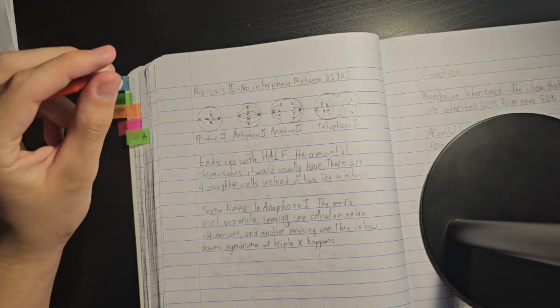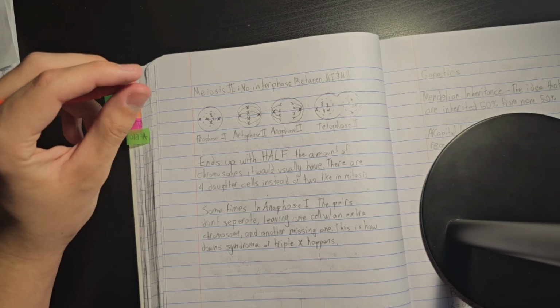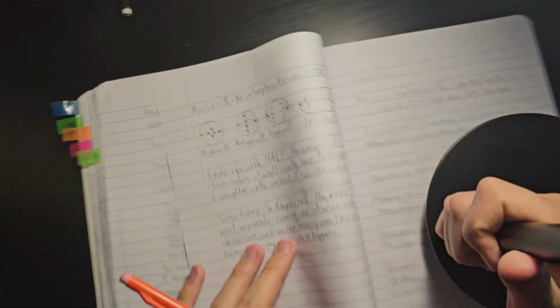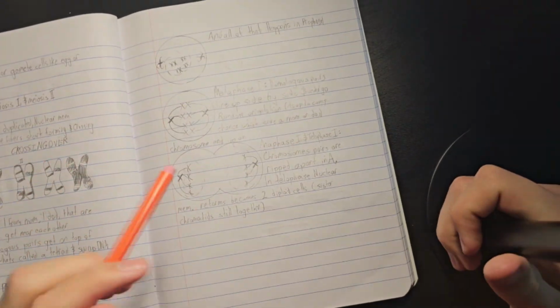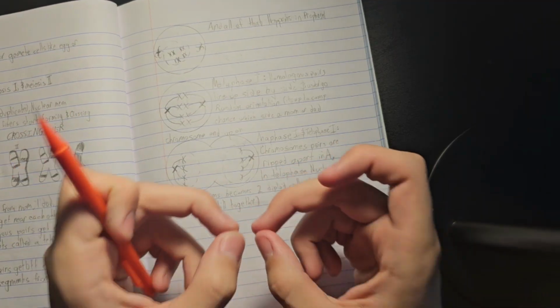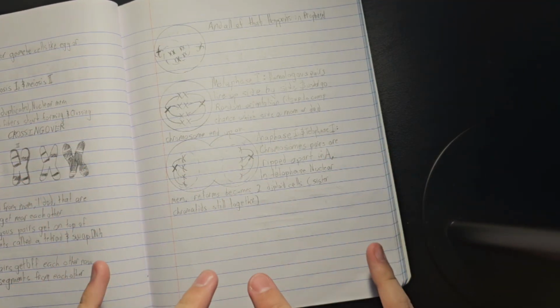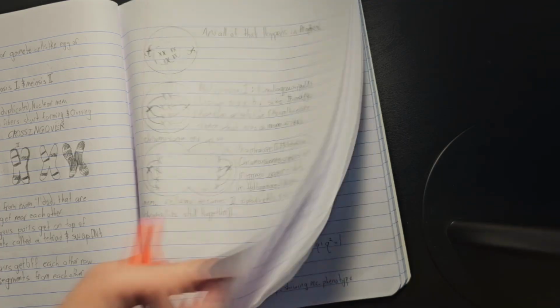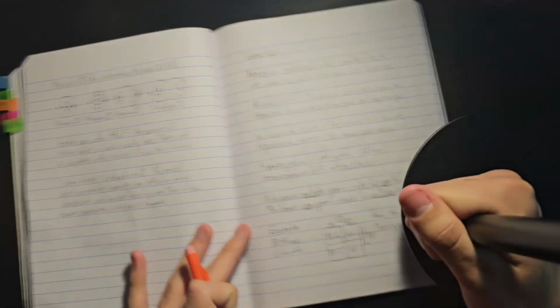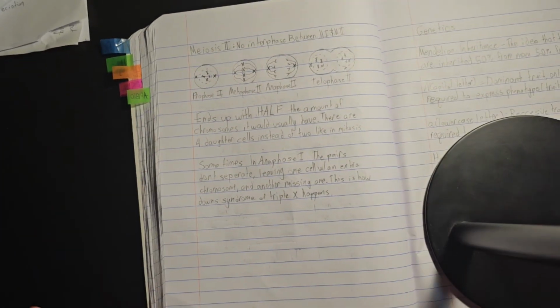And there are 4 daughter cells instead of 2 like in mitosis, right? So whatever happens here, this creates 2 cells. And then these 2 cells will split and do 2 more cells through meiosis 2. And that's what leads to you having 4 daughter cells.